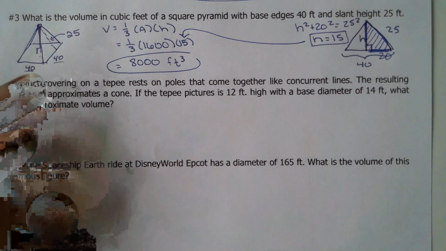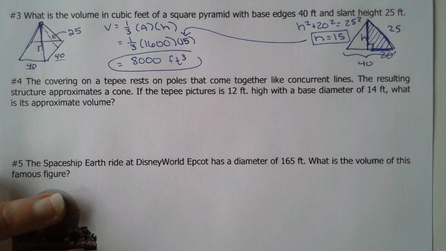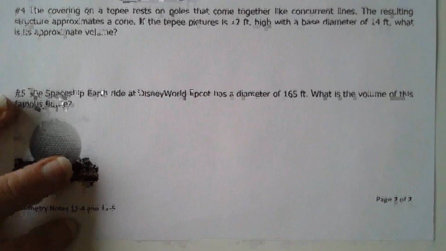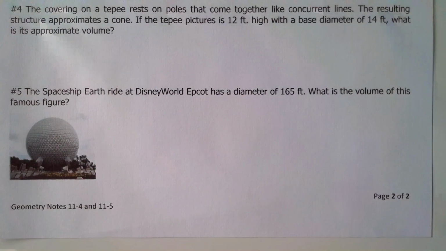All right, that was a pretty difficult one. So if you need help with that, please make sure you shoot me a message, and I'll explain it to you guys in detail. Two more questions, guys. The covering on a teepee rests on poles that come together like concurrent lines. The resulting structure approximates a cone. If the teepee is 12 feet high with a base diameter of 14, what is the approximate volume?